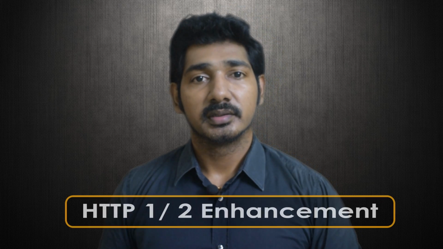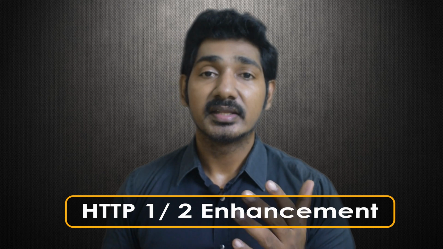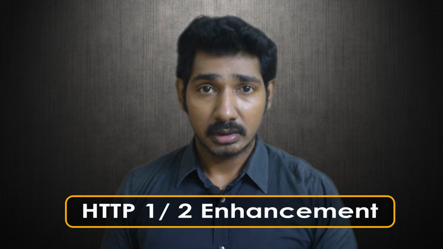The next one, the enhancement in HTTP. Basically, since Java 1 we have been using HTTP, but it was not upgraded till Java 9. And another important thing, it only supported HTTP 1. So since we needed additional operations, we had to depend on Apache client jar files or Google API jars.